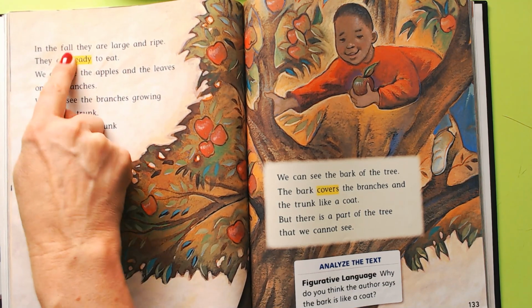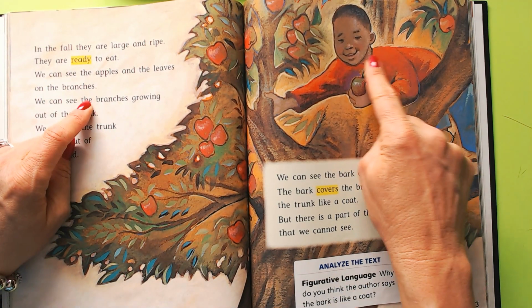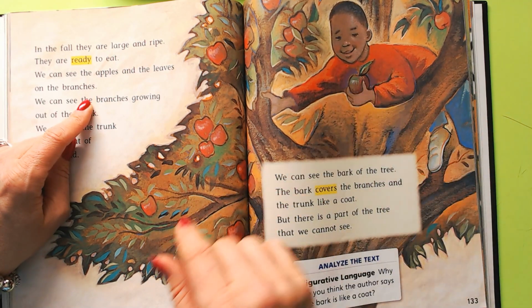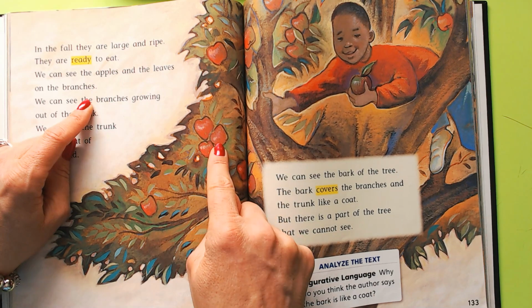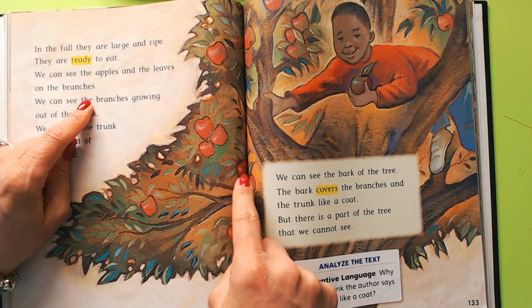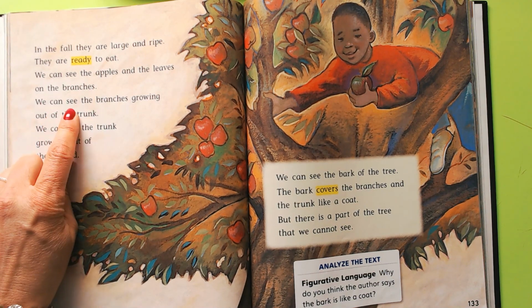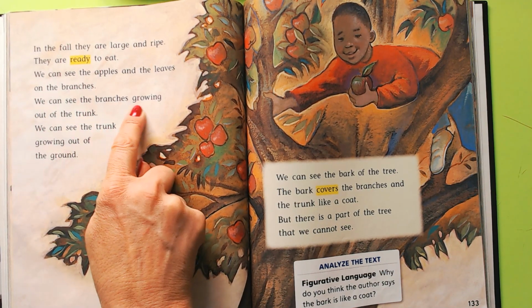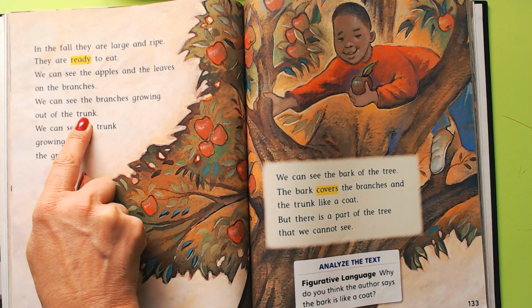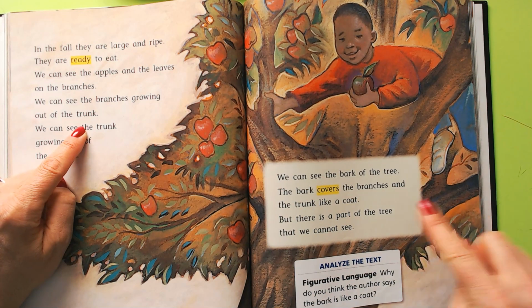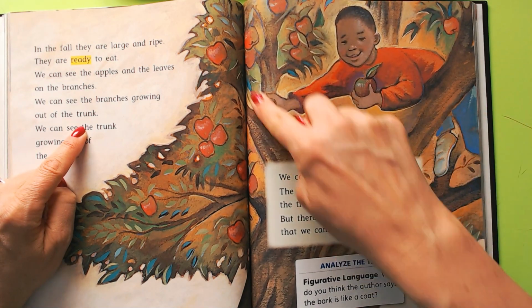So this is in the fall. Here's this boy in the fall. He's climbing his apple tree. There's the apples. And they're ready to eat. So he's going to go pick them. We can see the branches growing out of the trunk. So let's see. Here's the trunk. And then look how it's branching off into these branches.